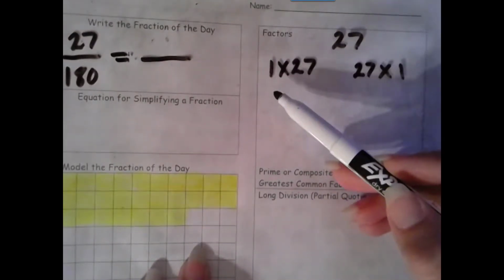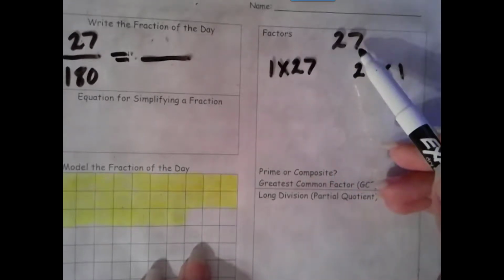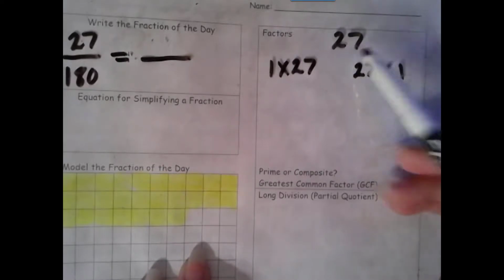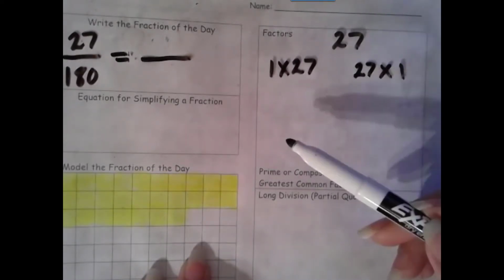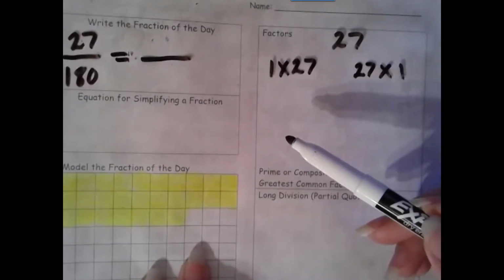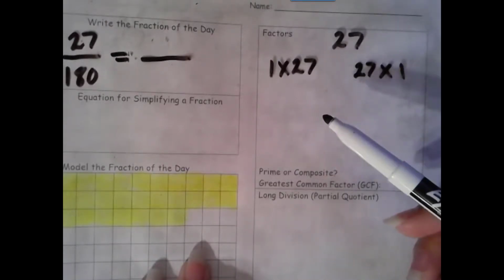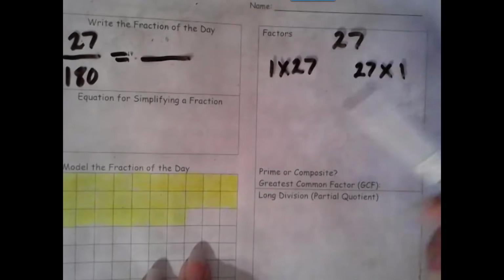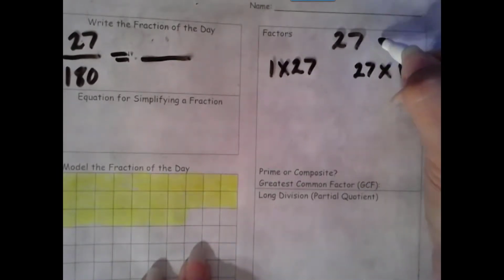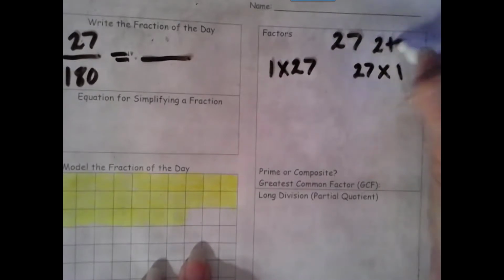So after 1, I try 2. The rule for 2 is that it ends in an even number. It ends in an odd number, so 2 is not a factor. If 2 is not a factor, that means no even number will be. So I don't have to try 4, 6, 8, any other even number, because if 2 doesn't work, none of those will work. So now I'm going to try 3.